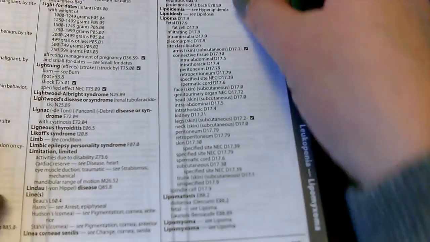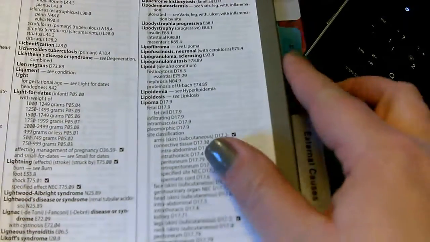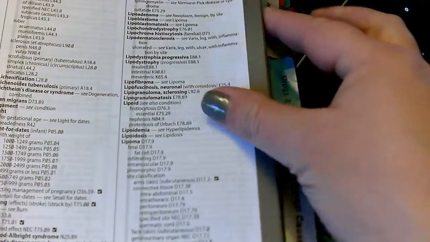So let me straighten this camera back out. Flip back to the Neoplasm table. I need a better webcam, I'm telling you.